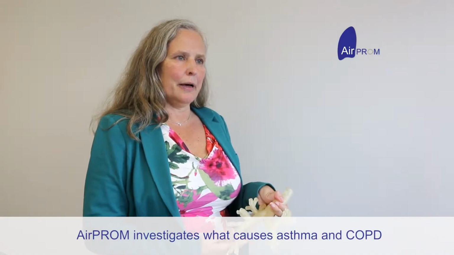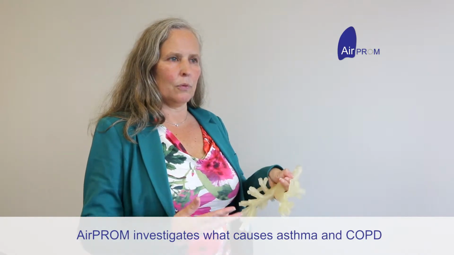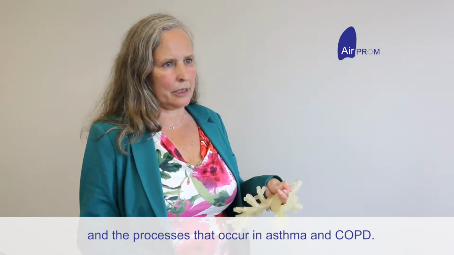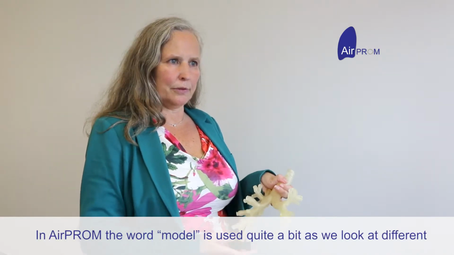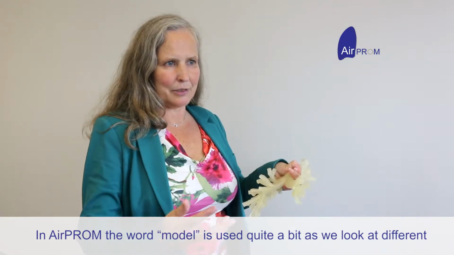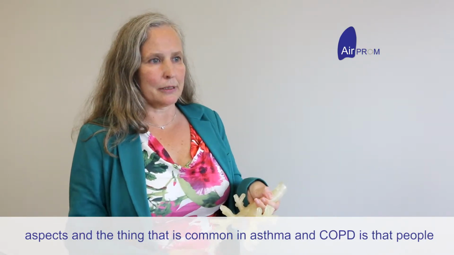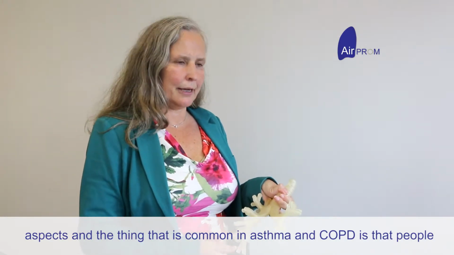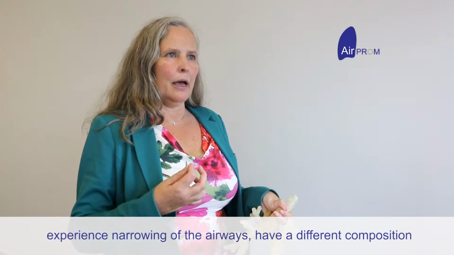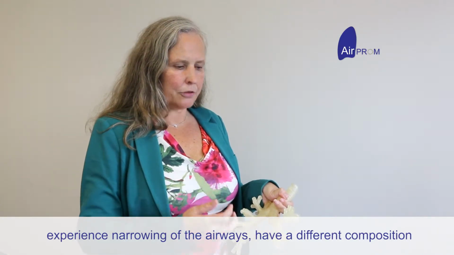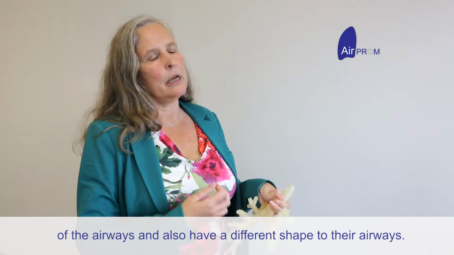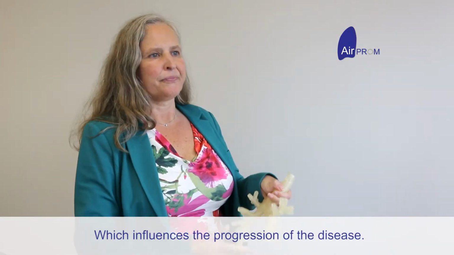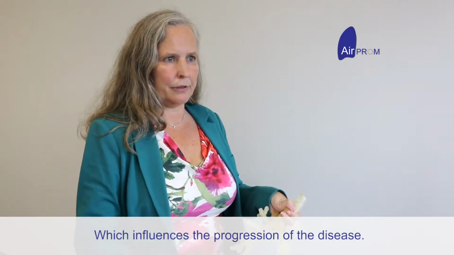So AirPROM is about looking for what causes asthma and COPD and the processes that occur in asthma and COPD. In AirPROM the word model is used quite a bit because we look at very different aspects. Now the thing that is common in asthma and COPD is that people get narrowing of airways, get a different composition of the airways, and also get a different shape of their airways. And that all influences the progression of the disease.